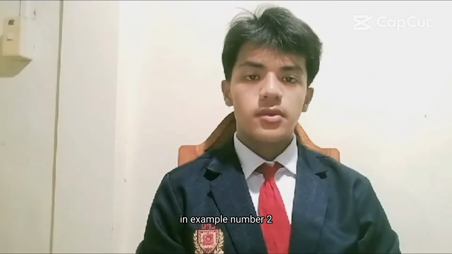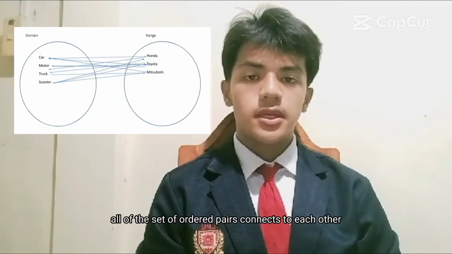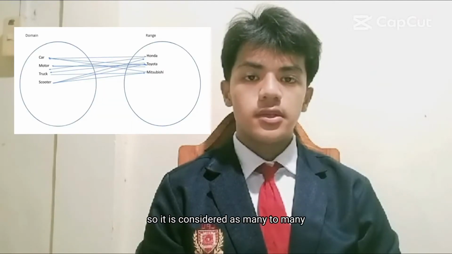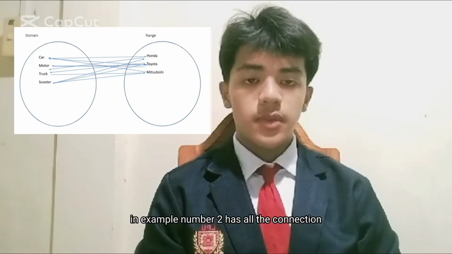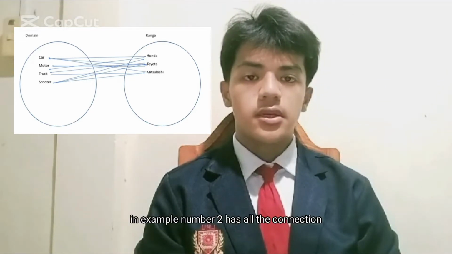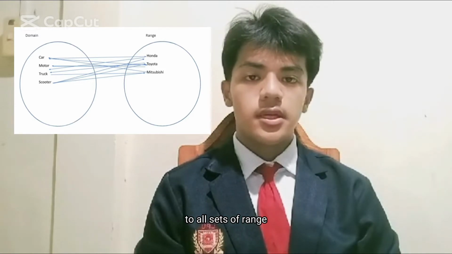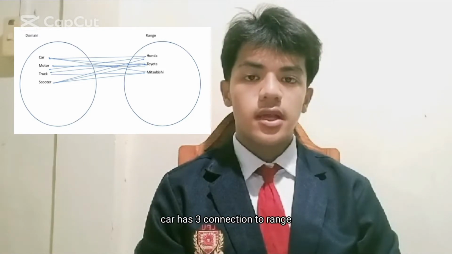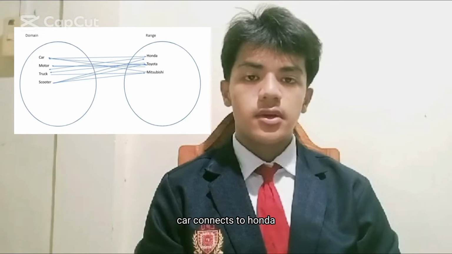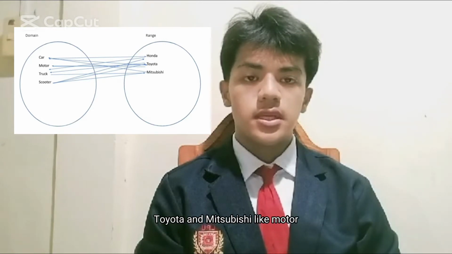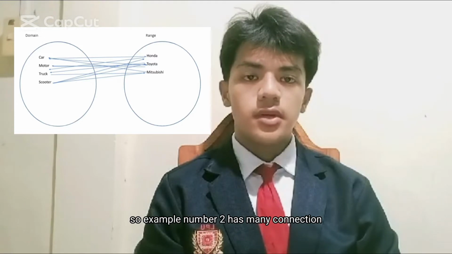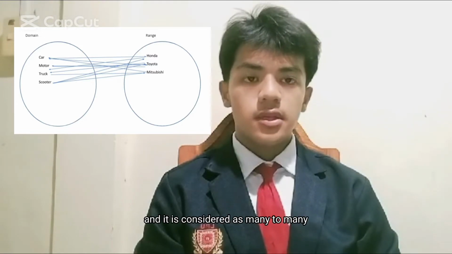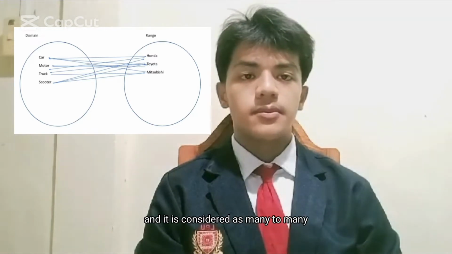In example number 2, all of the sets of ordered pairs connect to each other, so it is considered as many-to-many. The sets of domain in example number 2 have all the connections to all sets of range. As you can see, car has three connections to range. Car connects to Honda, Toyota, and Mitsubishi, like motor, truck, and scooter. So example number 2 has many connections, and it is considered as many-to-many.